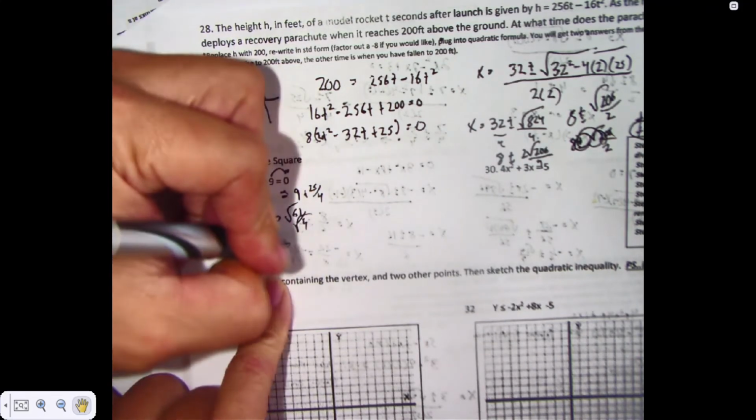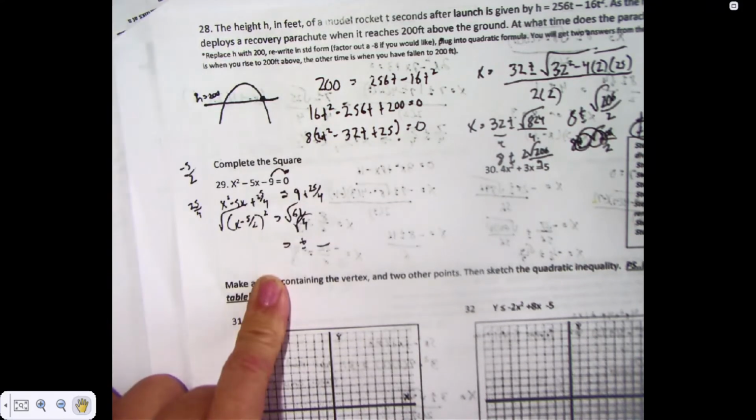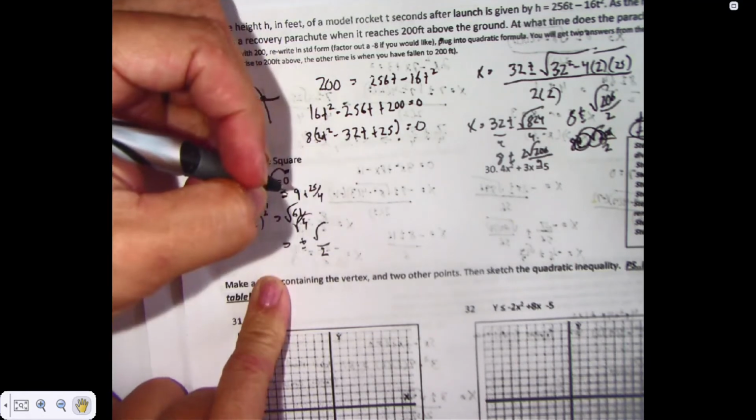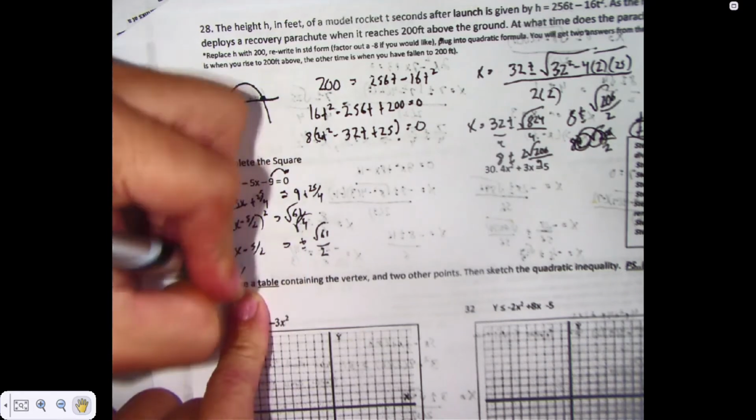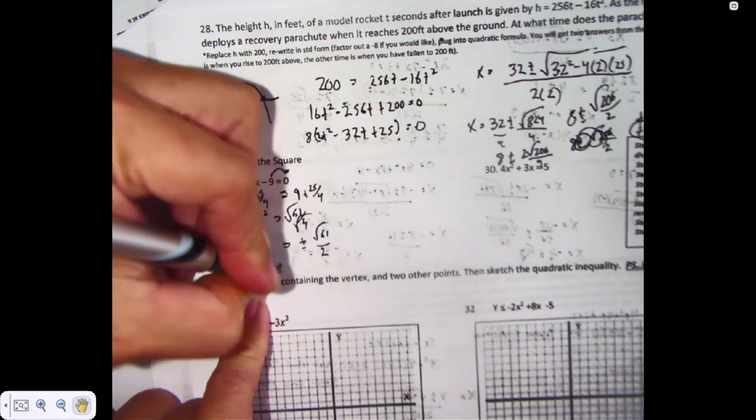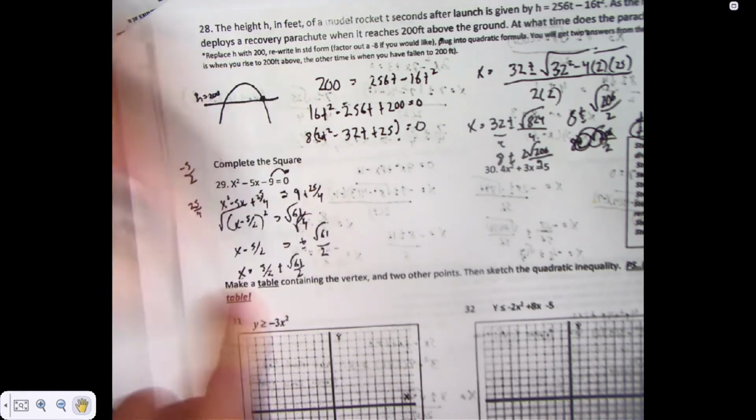Counteract squaring by square rooting. We love pandas. Don't forget the plus or minus symbol. 61 is not going to simplify, or is it? No, shouldn't. And then we counteract the subtraction with an addition step. So 5 halves plus or minus root 61 over 2.